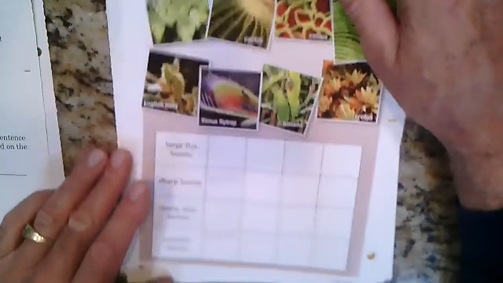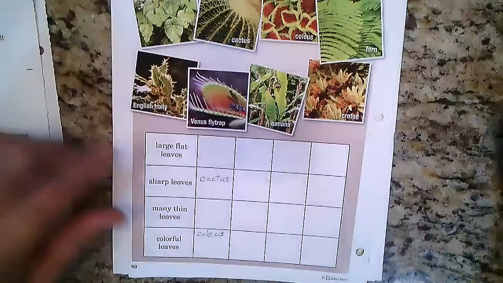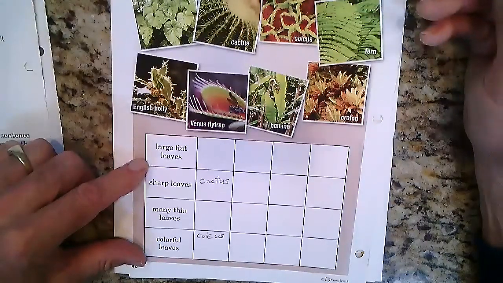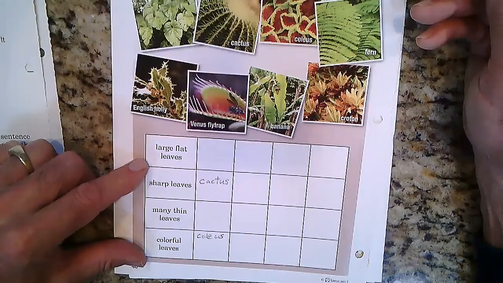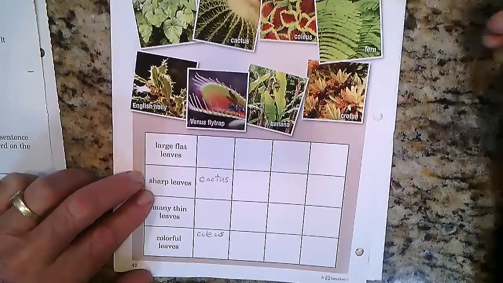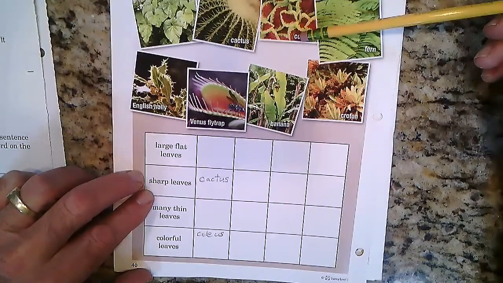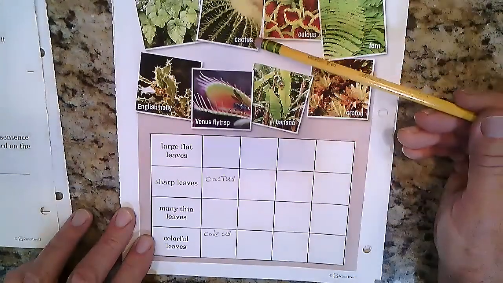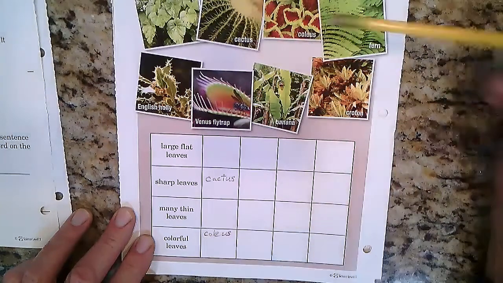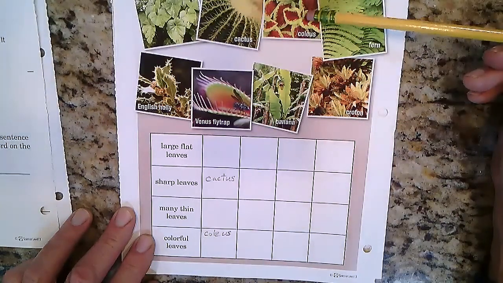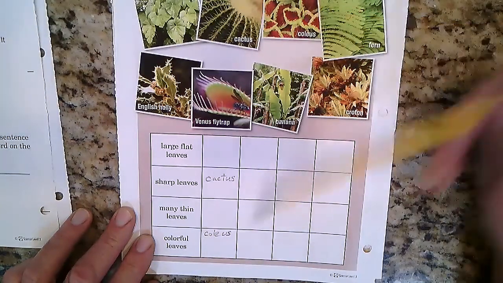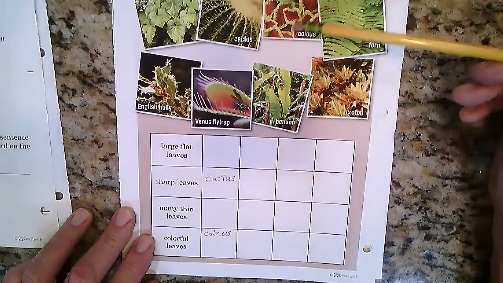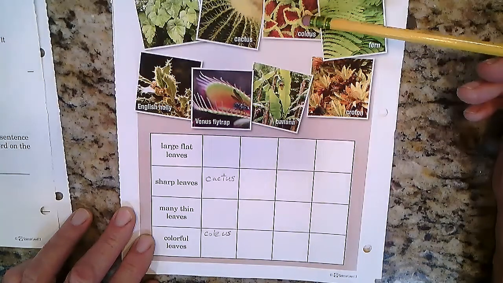Okay, different leaves. So the different leaf forms, and it shows different pictures here, and you're going to identify them. Sharp leaves would include the cactus, and colorful leaves would include these plants called coleus, which are really beautiful. These are often known as ornamentals because they have beautiful, vibrant colors.